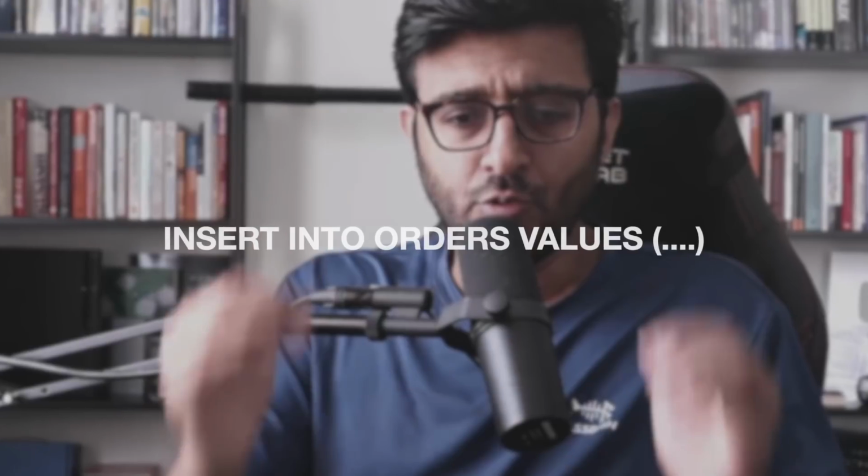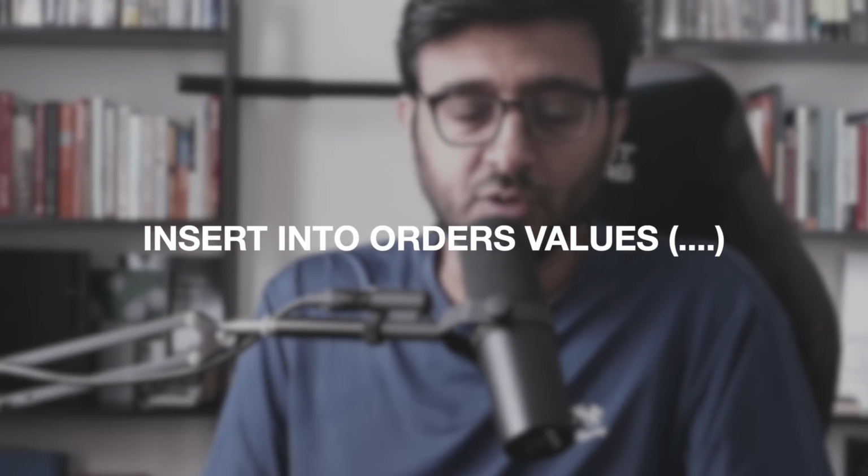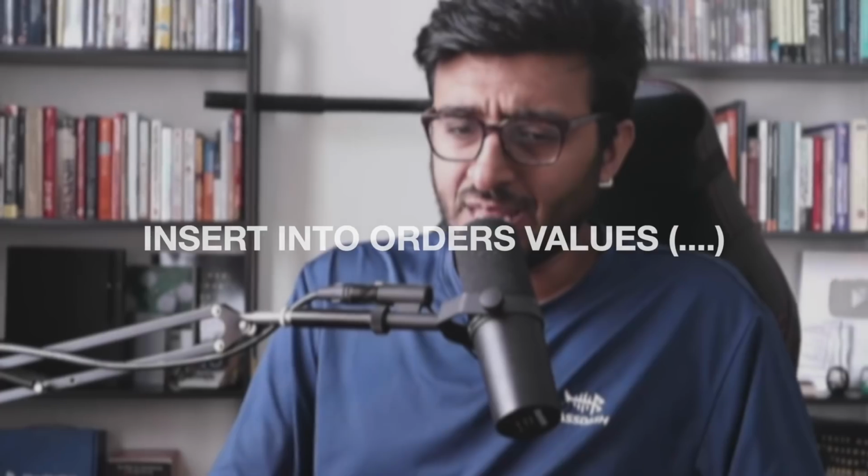So if I take an example here, and I'm writing a SQL statement to insert a single row in the orders table, for example, and the orders table maintains a lot of fields. Since I need these fields to be searchable, I create some indexes on these fields.